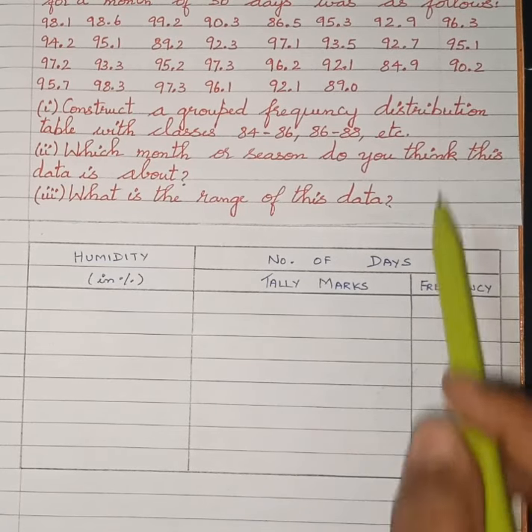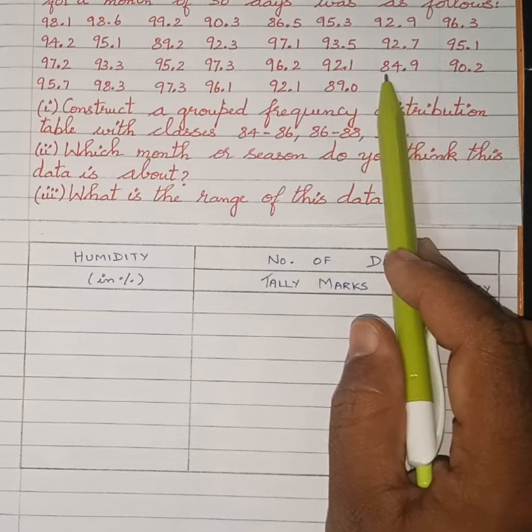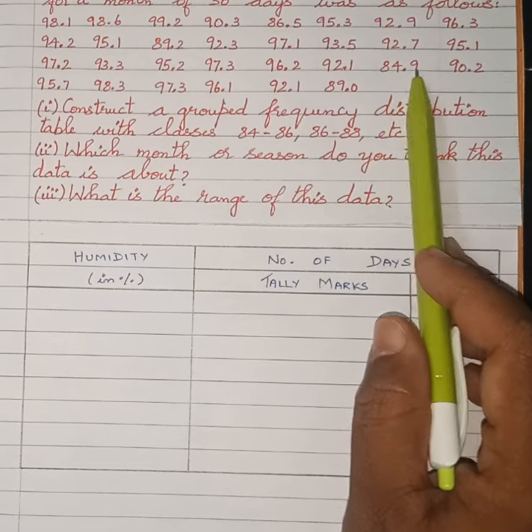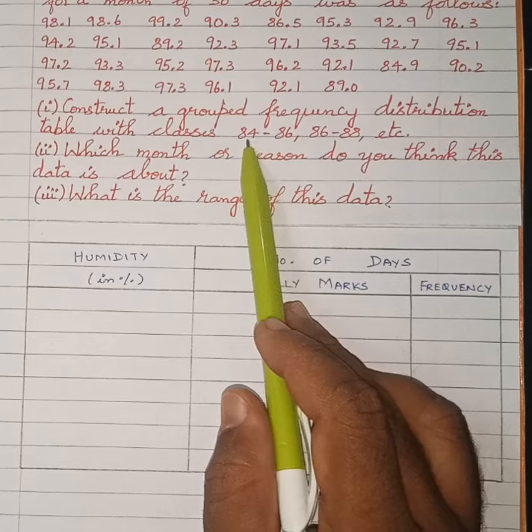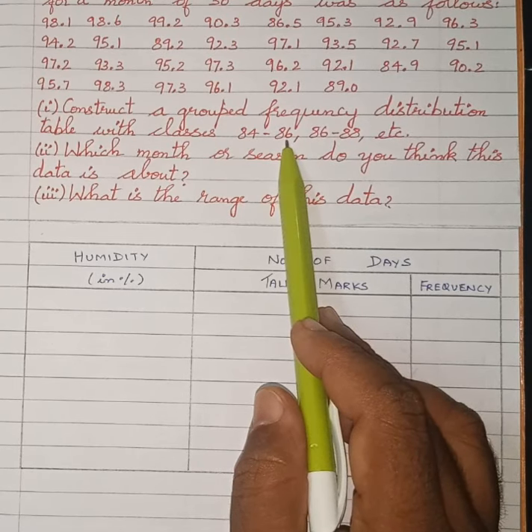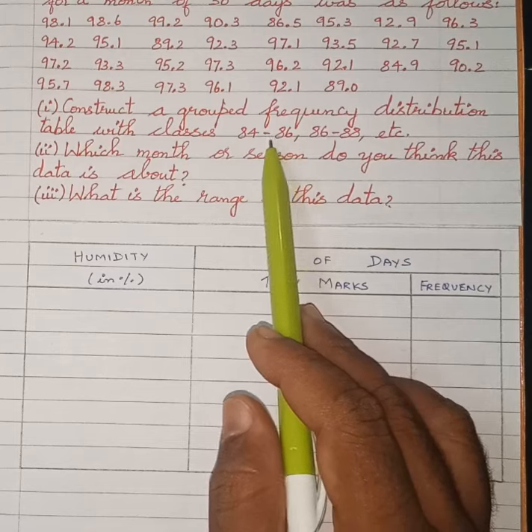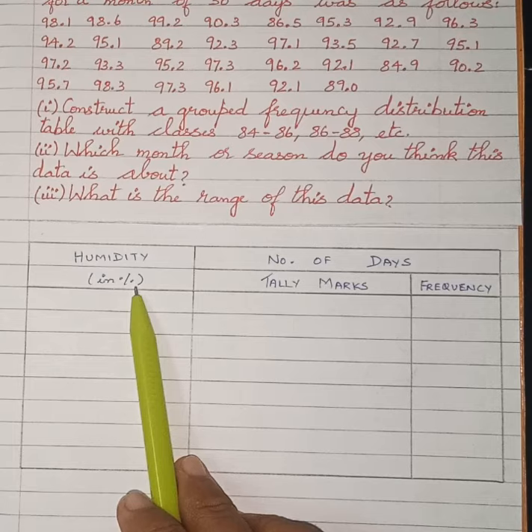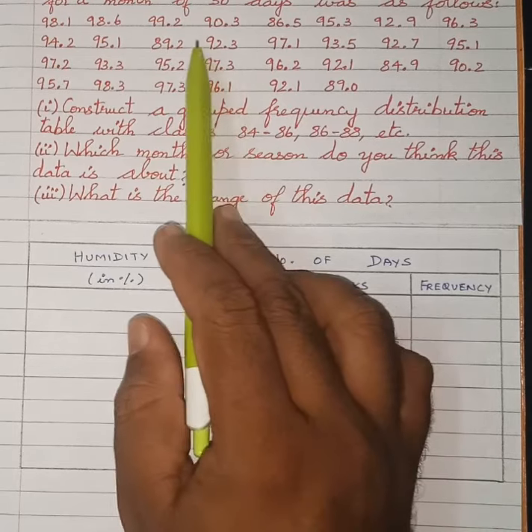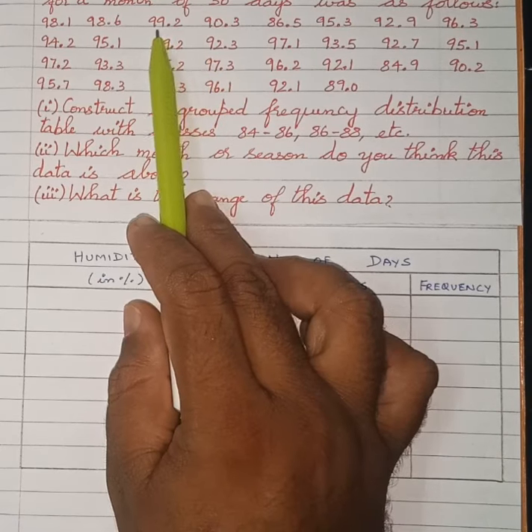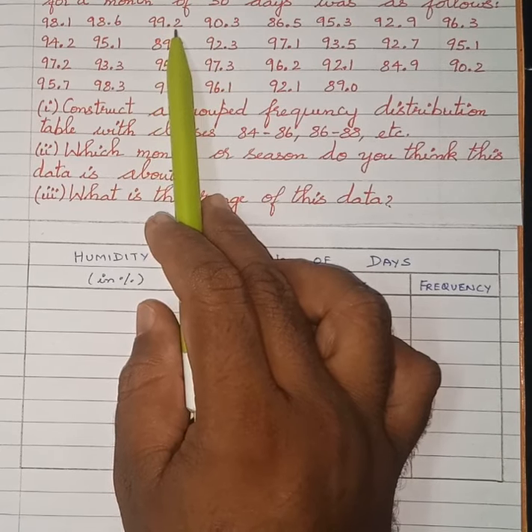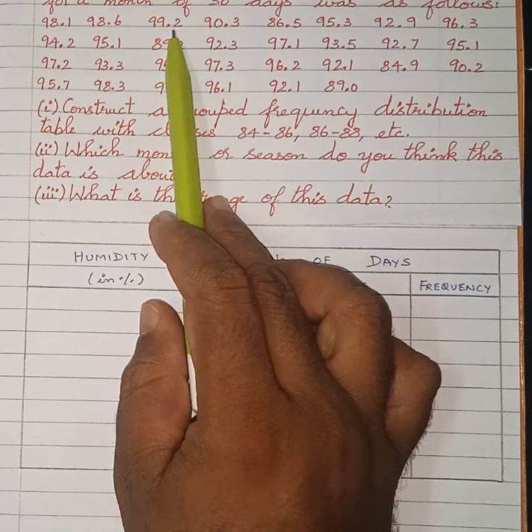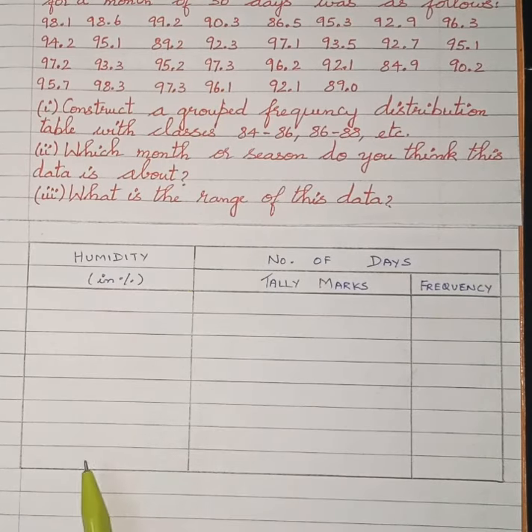Now, you can see that the least value in this given data is 84.9. That is why they have started with the class 84 to 86. Then, the maximum value can be taken as 100 because it is given in percentage. The maximum possible value is 100. And when you look at the data also, the maximum value here is 99.2. It is in between 98 to 100. So you can take the last class to be 98 to 100.